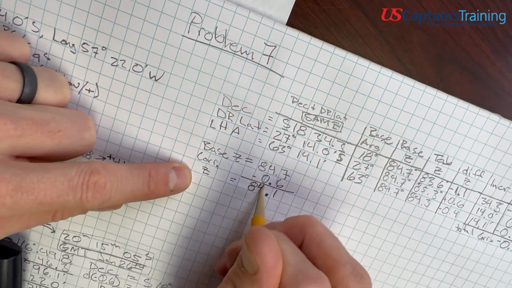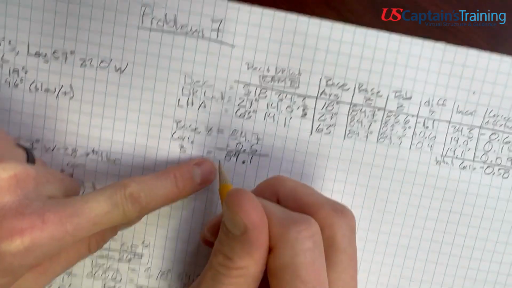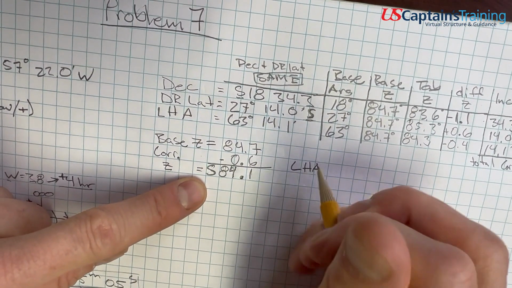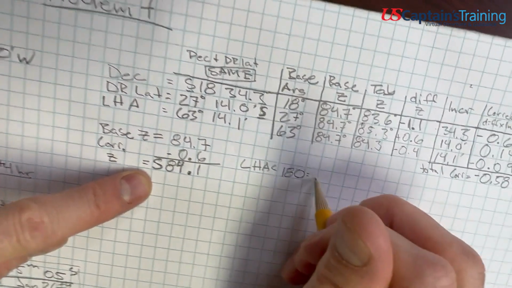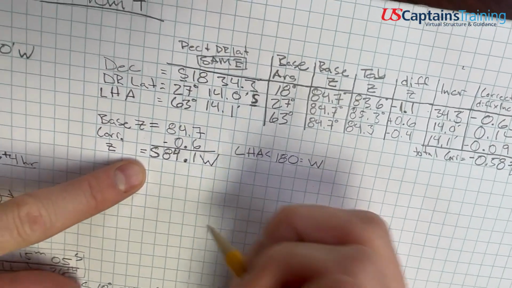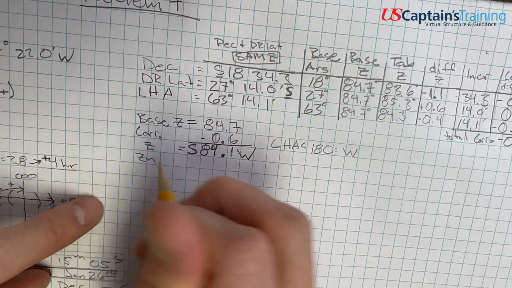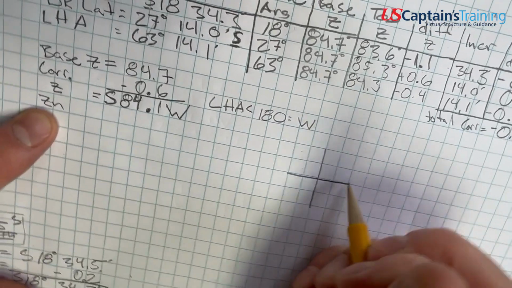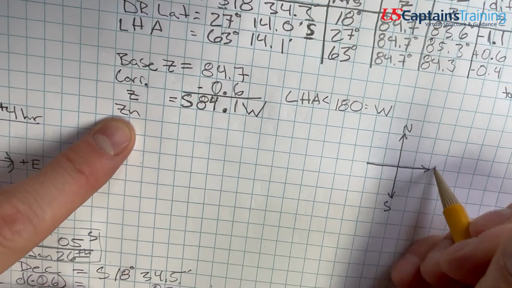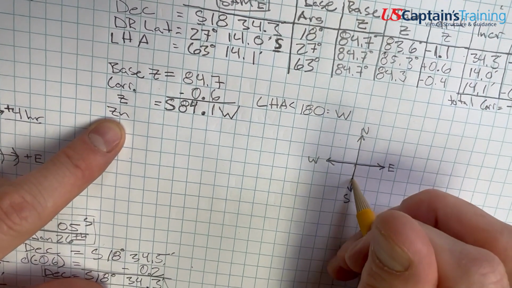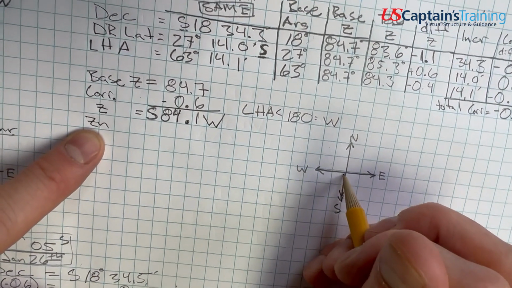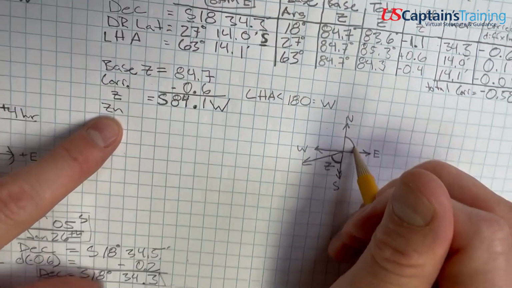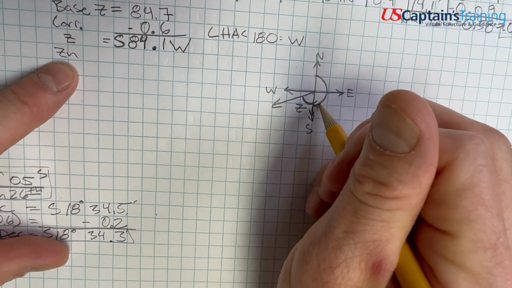This remains 84. Now we need to name this, north or south in the front, east or west in the back. We name the front same as DR lat, south. And then we say our LHA is less than 180, which makes it west. Now we need to get ZN, which is the angle from north. Let's map this out a little. We get north, south, east, and west. First we're south, so we're this way. We're from south, and we go west 84 degrees, so we're right over here somewhere. This is our Z. And we need ZN, which is from north. So this angle is 180, and we have to add that to Z.